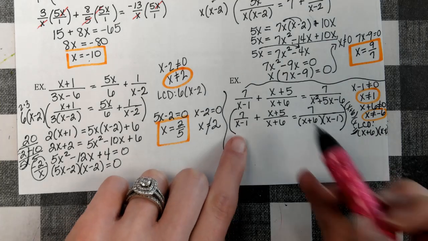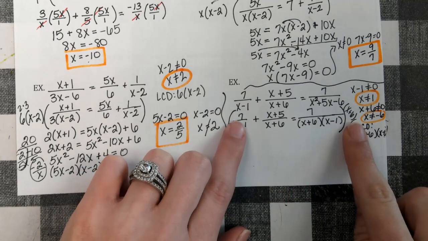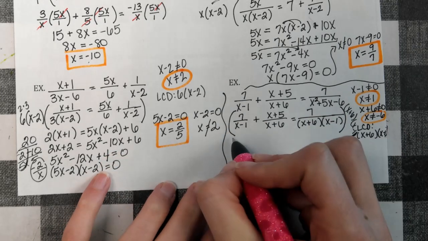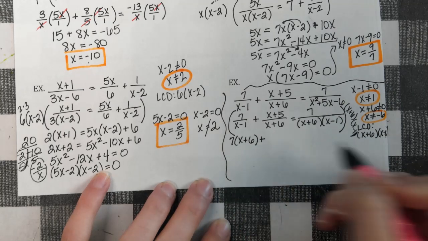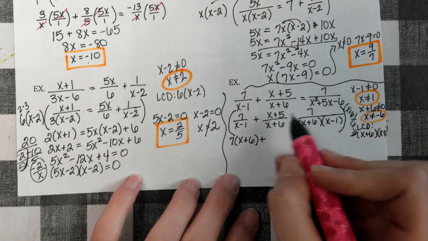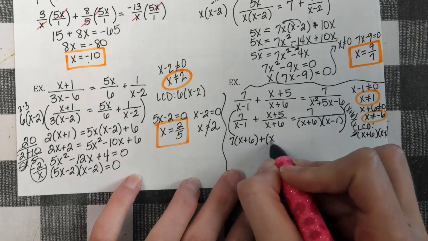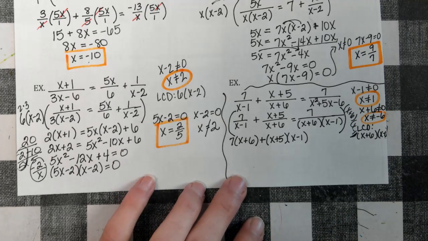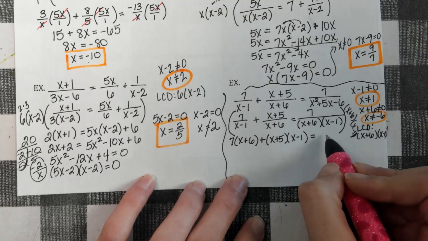So when I multiply, what's going to happen with my first fraction? x minus 1 cancels, leaving me with good. And then my second fraction, what's going to happen? x plus 6 cancels, so I have my x plus 5 times the x minus 1 that's left equals, what's going to happen for this last fraction?